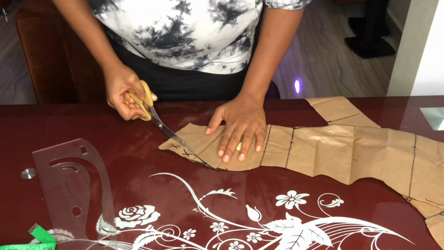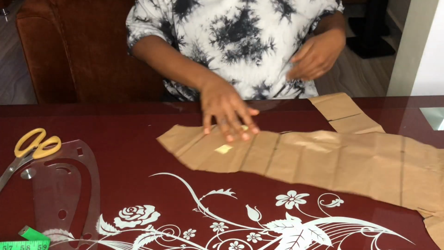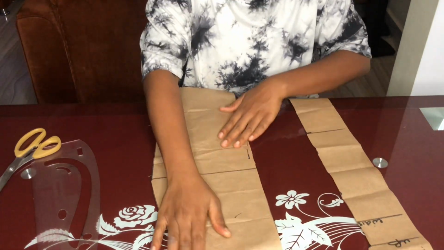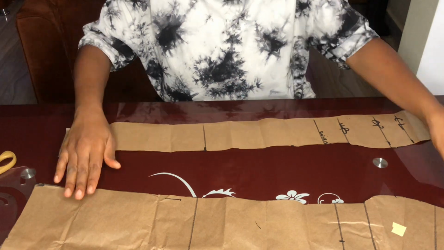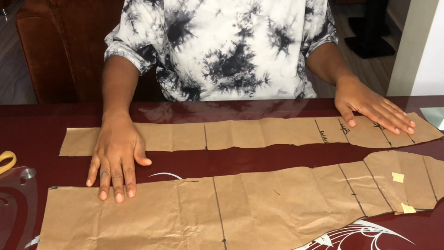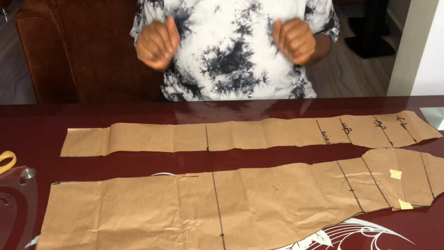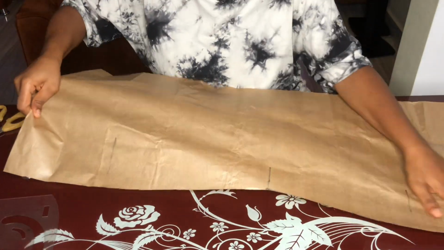Make sure you cut out everything because you don't want to leave anything that could affect your measurement later. So now when we are done, this is what our front bodice looks like. Let's just go ahead and draft out the back.